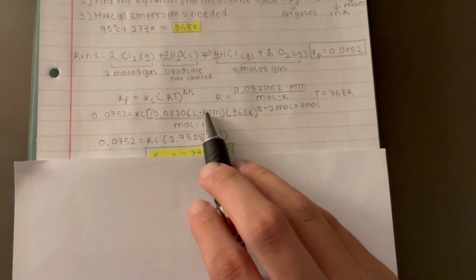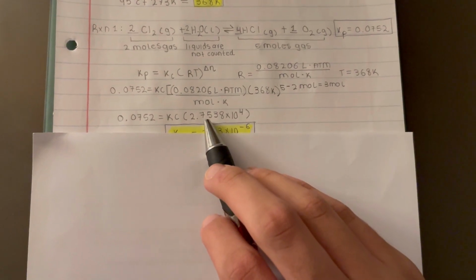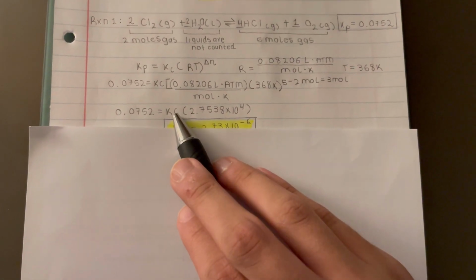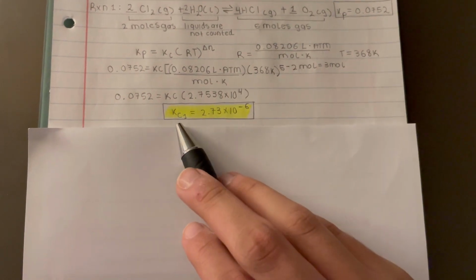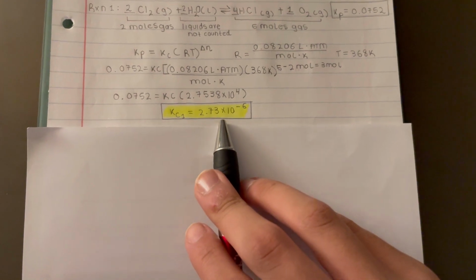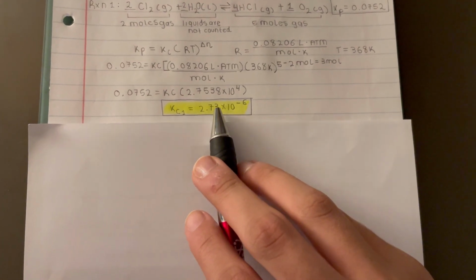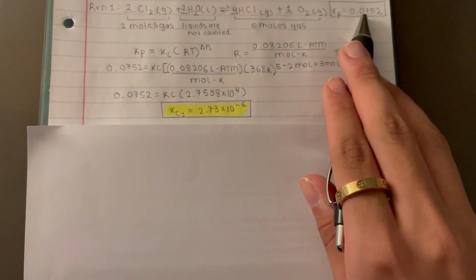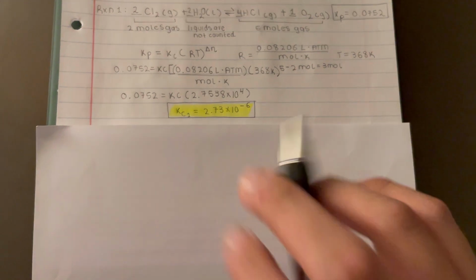After we multiply these two values together and cube it, we're going to get this number, and we're going to divide by it to isolate Kc. And after we do that, we're going to see that Kc for the first reaction is 2.73 times 10 to the negative 6. Make sure with your sig figs, they give us a Kp value that has 3 sig figs, so we also need 3 sig figs for the Kc value.